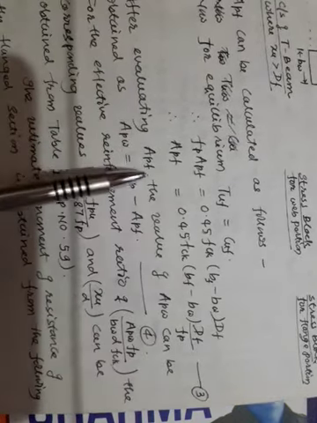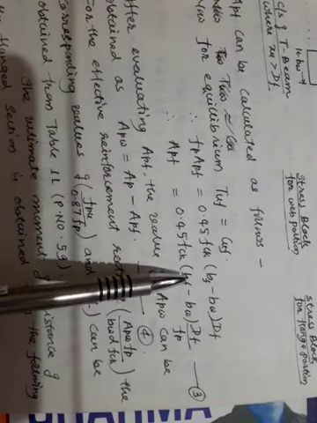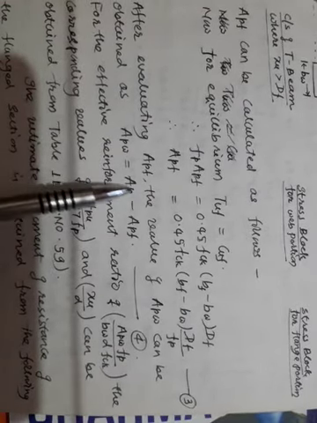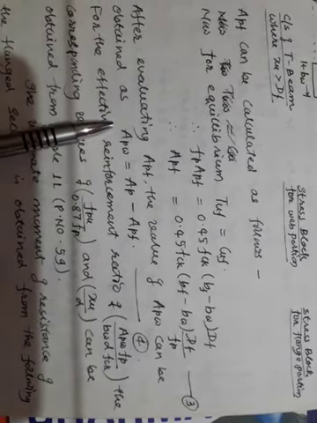Once I know this APF, I can easily calculate APW, the pre-stressing area required for the web portion. It is the total AP minus APF that will give me APW. Now once I know this APW and APF, I can calculate the ultimate moment of resistance MU.